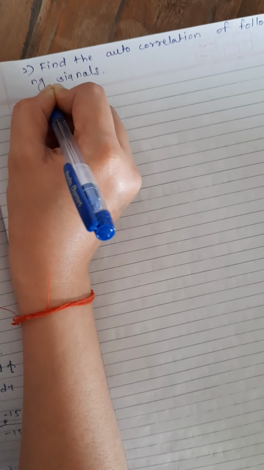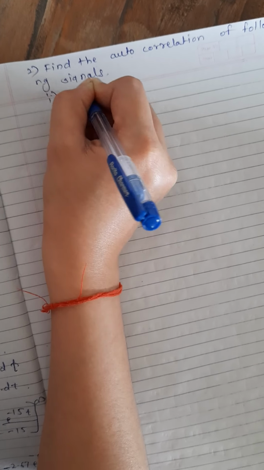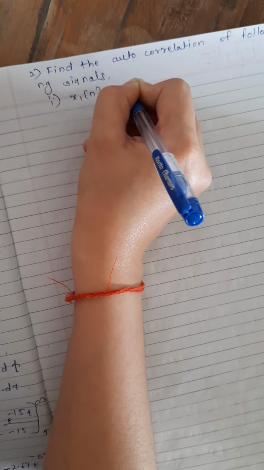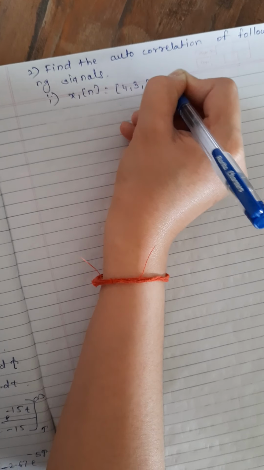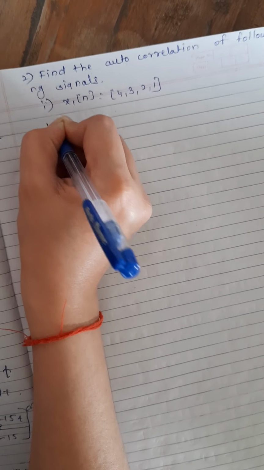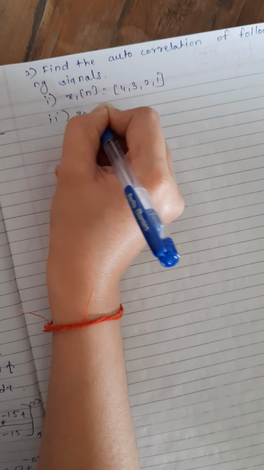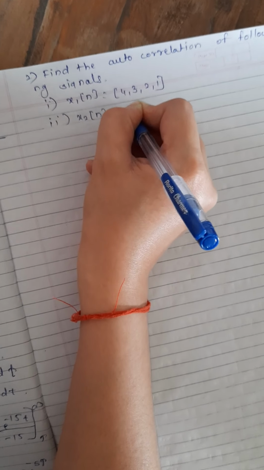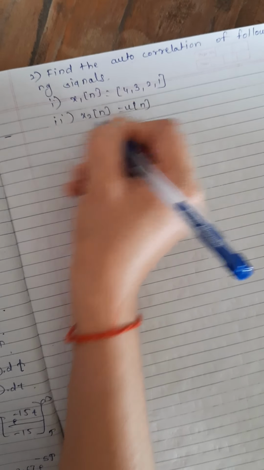The first signal is x1 of n, which is 4 3 2 1, and the second is x2 of n, which is u of n.